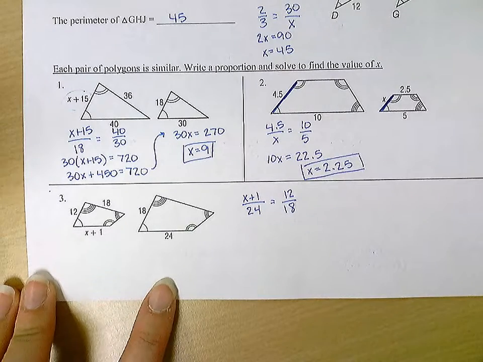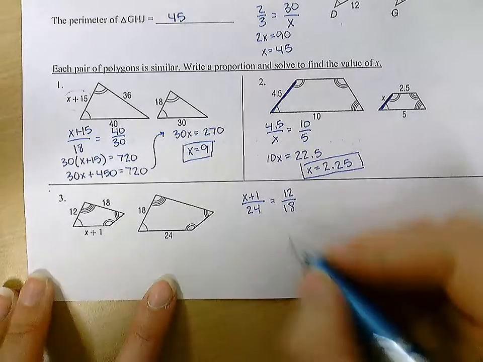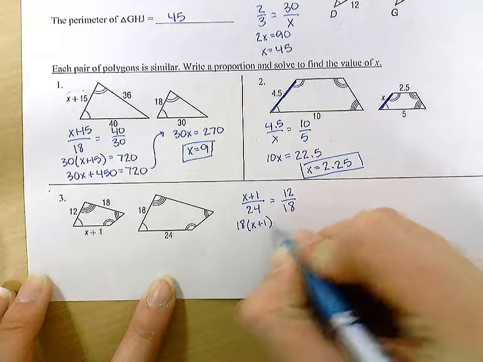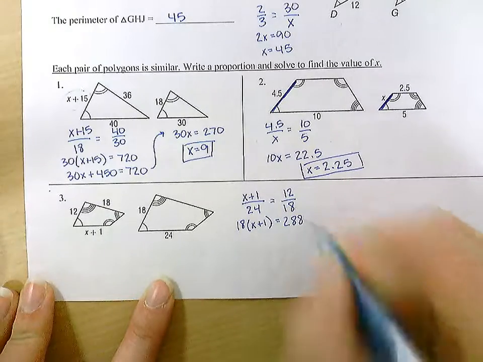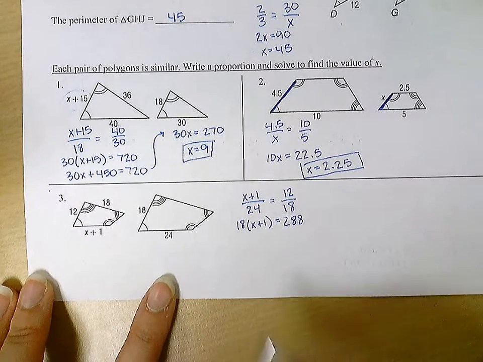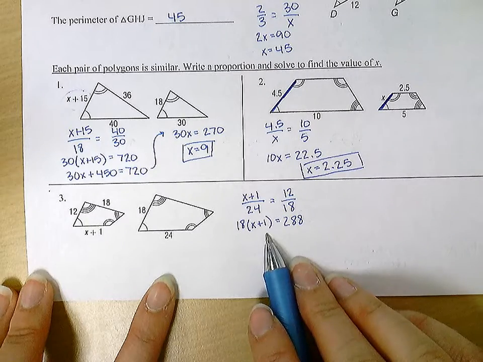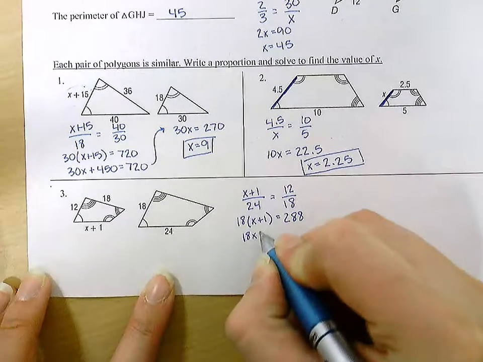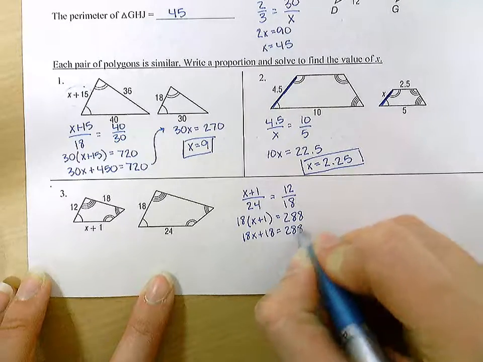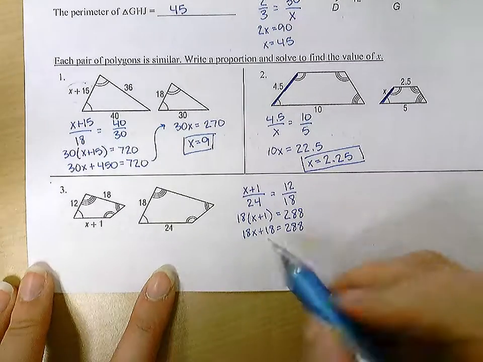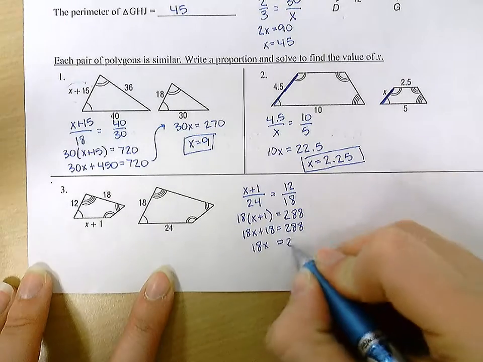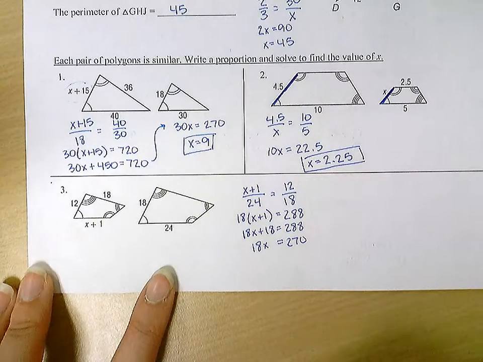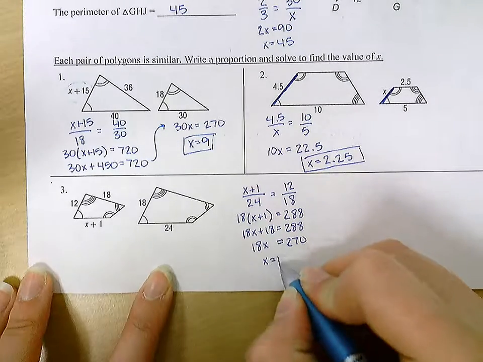And then again, we're going to cross multiply. So we have 18 times x plus 1 is equal to 24 times 12, which is 288. Again, I need to distribute this 18 to both terms. So I have 18x plus 18 is equal to 288. Subtract 18. I get 270. Divide by 18 then, and x is equal to 15.